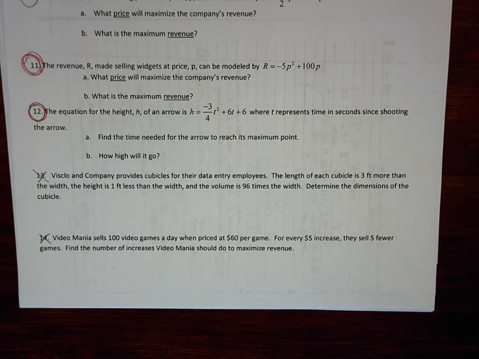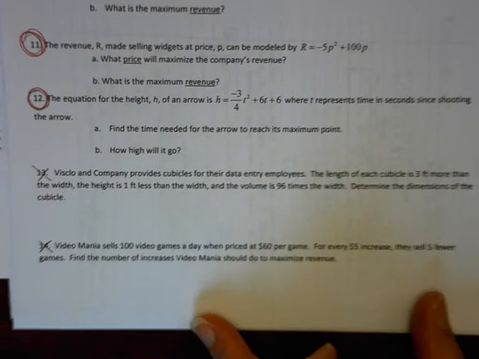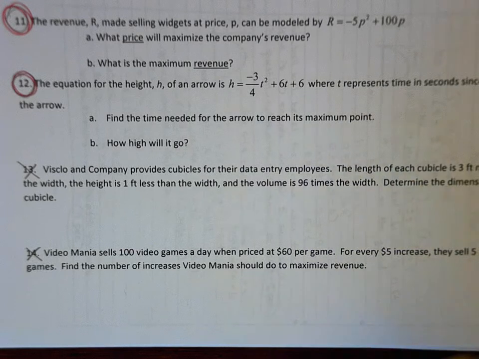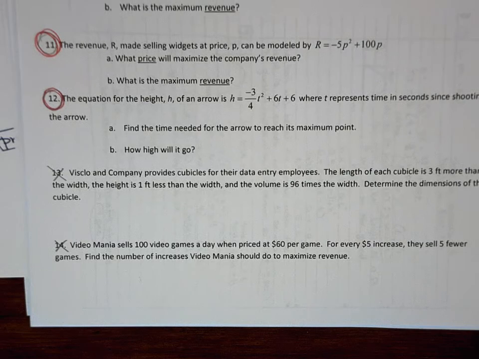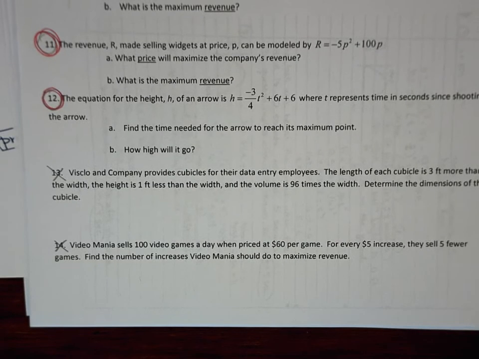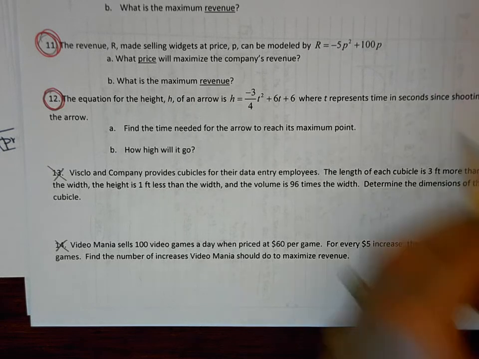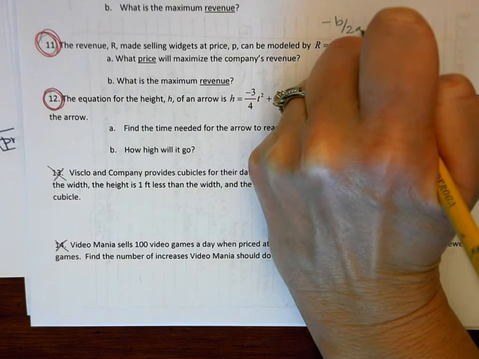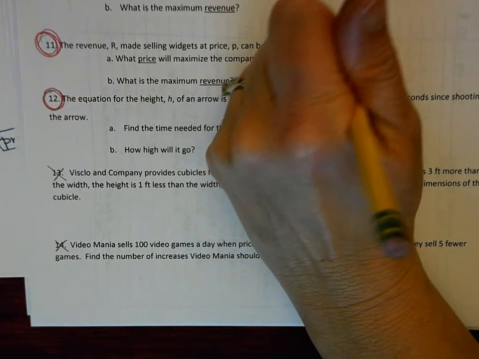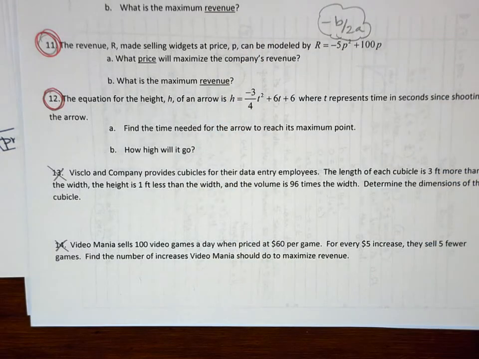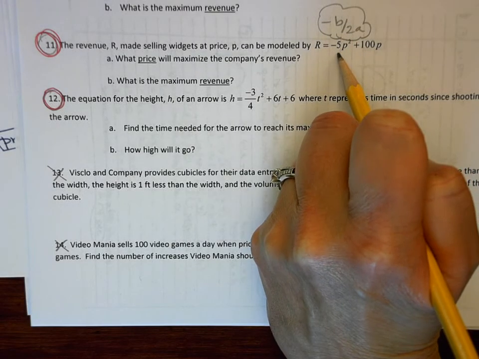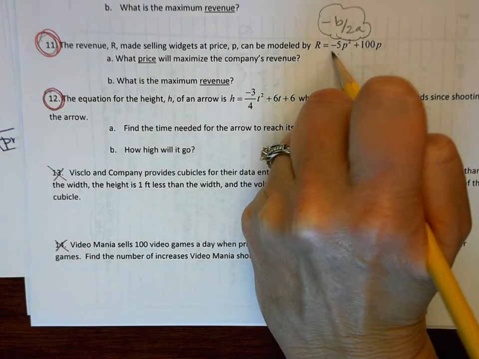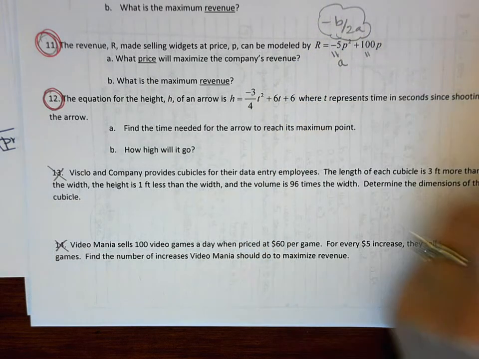So for question number 11, they're asking us to maximize again. So whenever they ask us to maximize, we need to use that formula, right? And then Wesley, what's that formula that we're using whenever they ask us to maximize? Okay, so negative b over 2a, right? So we got to know that. Okay, so now let's label what's our a, what's our b, okay? So negative 5, is that my A or my B? And so then B is 100. Okay.